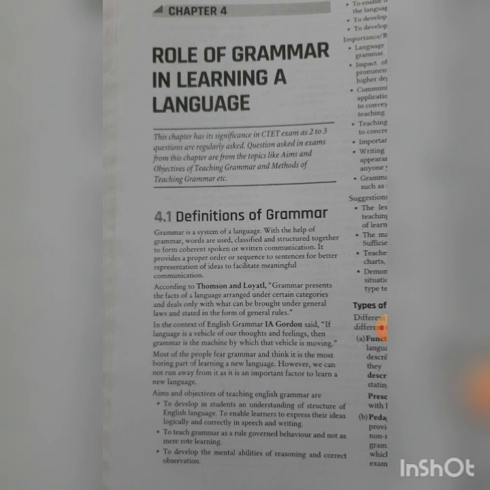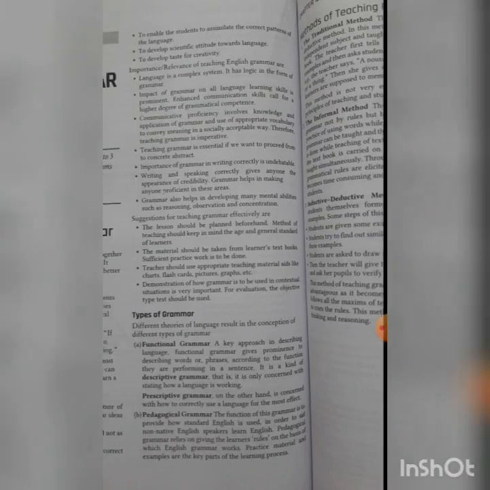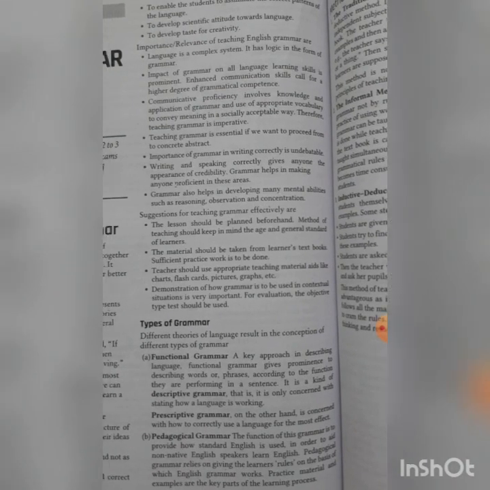Aims and objectives of teaching English grammar are to develop in students an understanding of the structure of the English language, to enable learners to express their ideas logically and correctly in speech and writing, to teach grammar as a rule-governed behavior and not as merely rote learning, to develop the mental abilities of reasoning and correct observation, to enable students to assimilate the correct pattern of the language, to develop scientific attitudes towards language, and to develop taste for creativity.